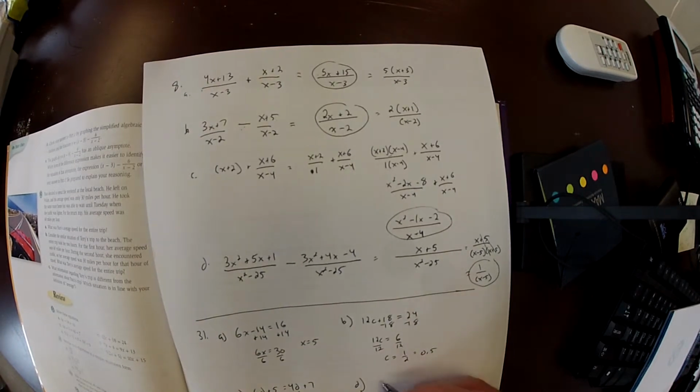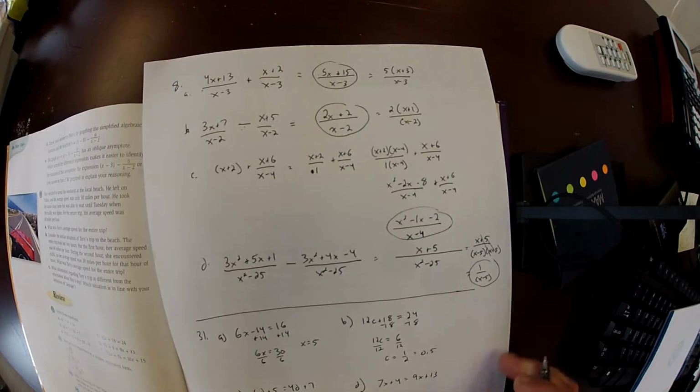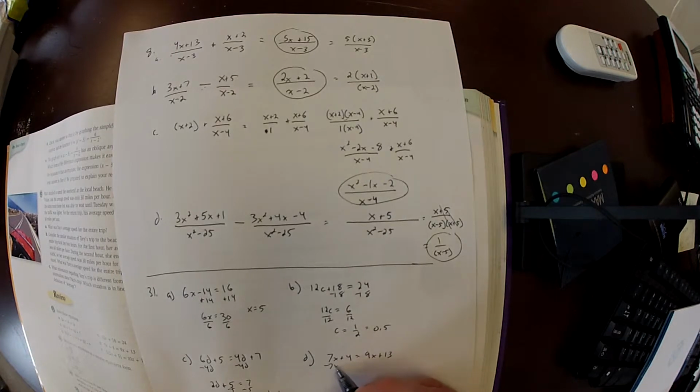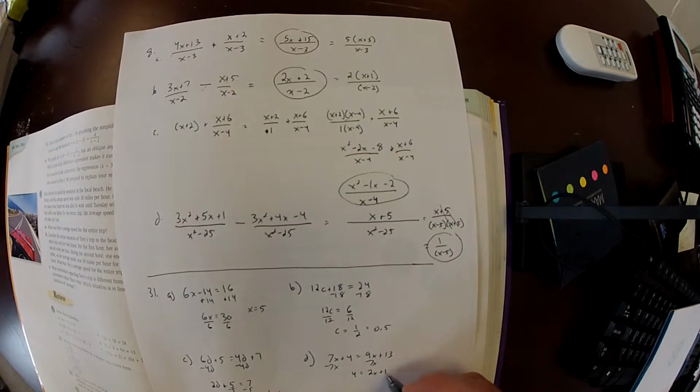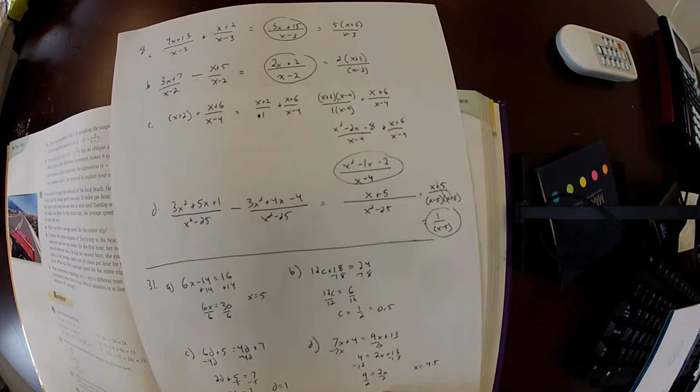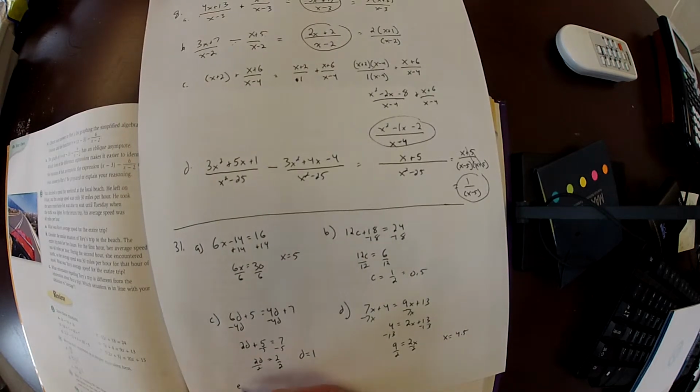Part D, 7x plus 4 equals 9x plus 13. Same idea, but this time I want a positive x value, so I'm going to subtract 7x. 4 equals 2x plus 13. Subtract 13. 4 minus 13 would be negative 9. Negative 9 equals 2x. Divide by 2. Again, I get a fraction. 9 divided by 2 is 4.5 if you want to do decimals, or you could leave it as 9/2. No problem there either. Okay, let's look at E.